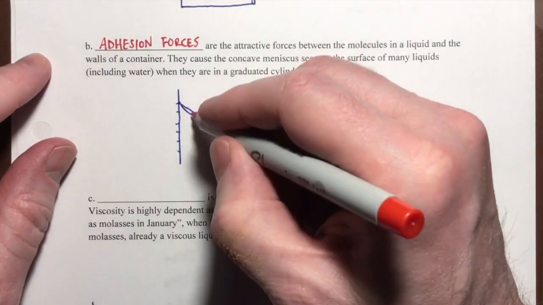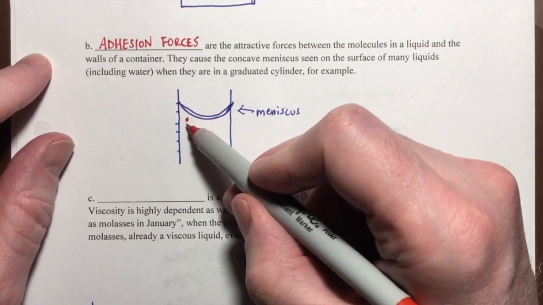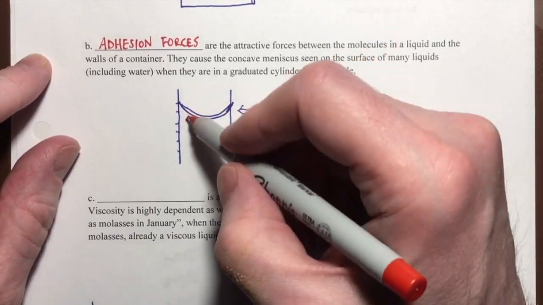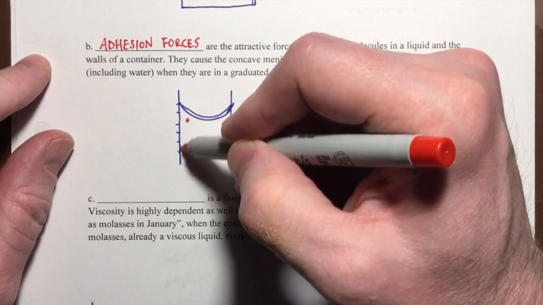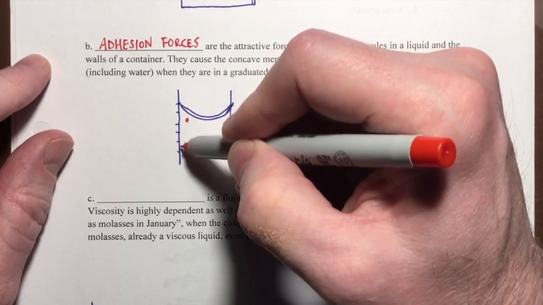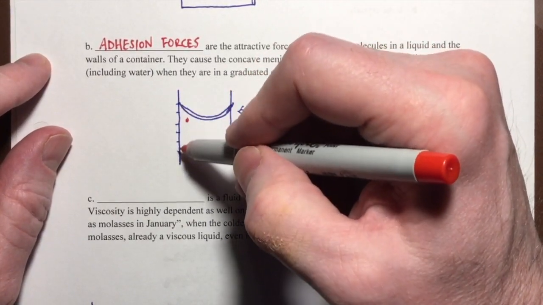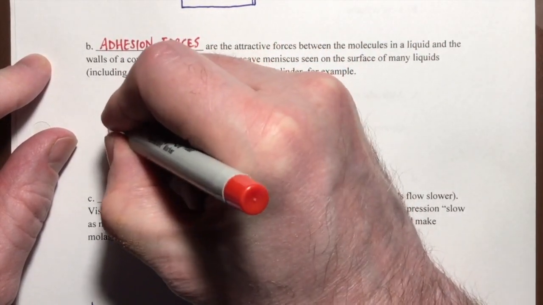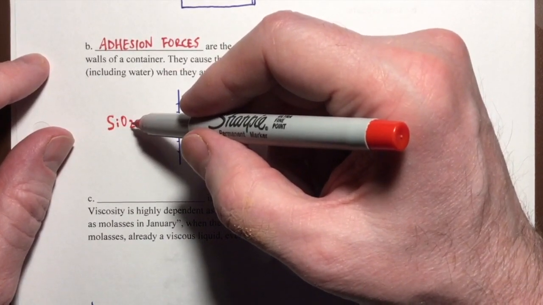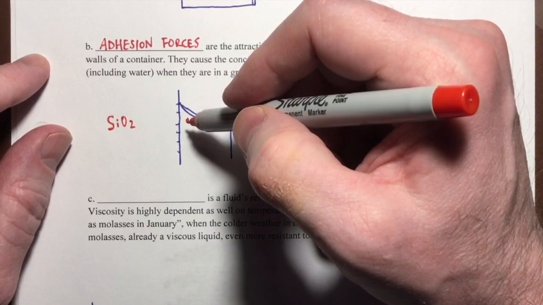the water molecules that are in this, let's draw a water molecule here. The water molecules that are in this liquid are not only being attracted to each other, but they may also be attracted to the material that the graduated cylinder is made of. Many graduated cylinders are made out of glass, and glass has silicon dioxide in it, right? That's what sand is, it's quartz, and that's what we make glass out of mostly.